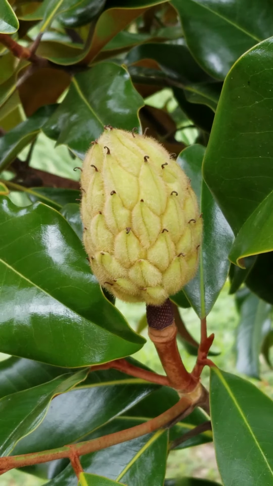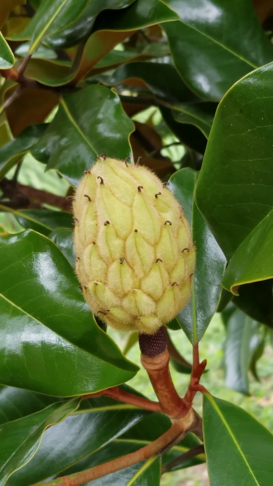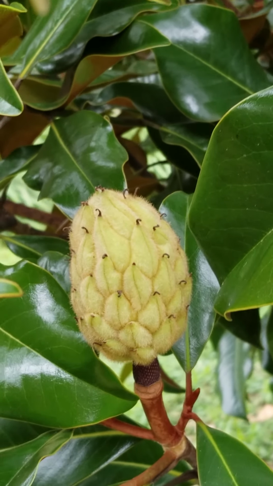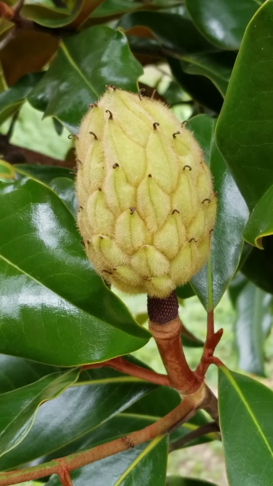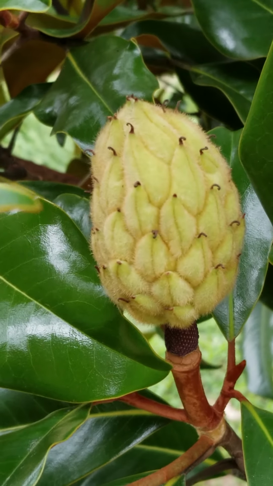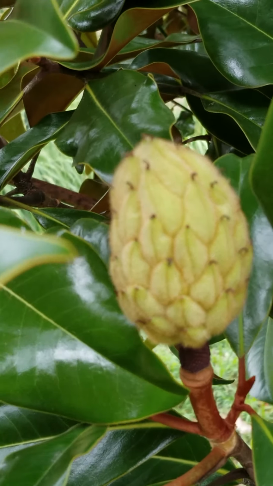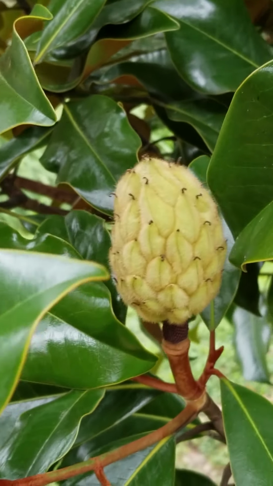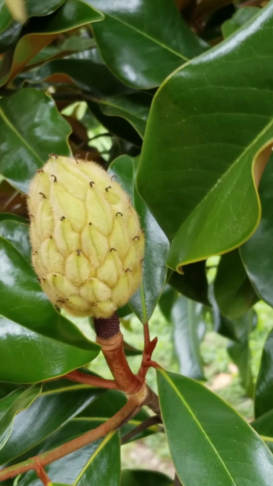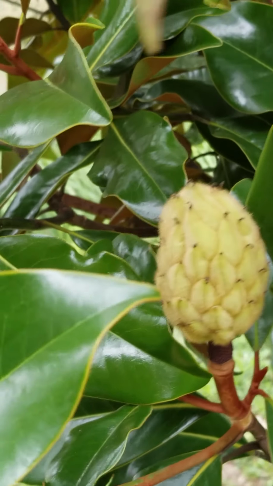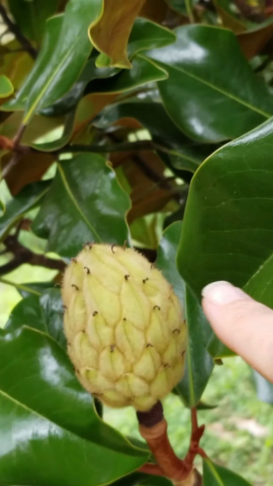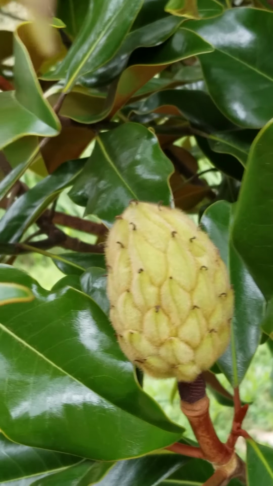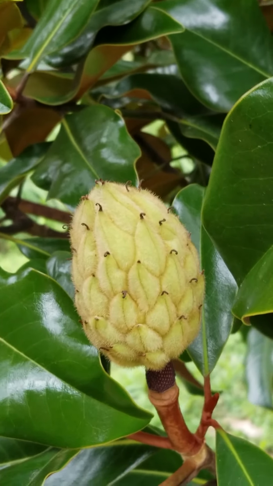And this type of fruit, some people call it a magnolia cone, but all magnolias have what's called an aggregate of follicles. And a follicle is a fruit that has a seam on one side, and it'll break open on just one side, and then the seeds will emerge. And so eventually on this magnolia pod, this aggregate of follicles, each one of these will split open, revealing an orange or red seed, and they'll eventually be dispersed.